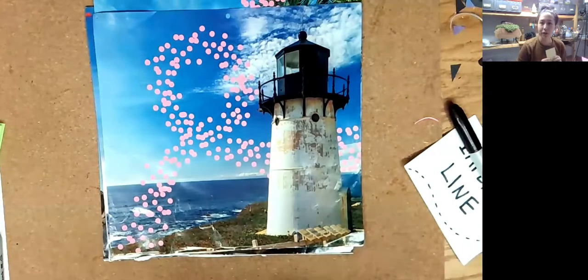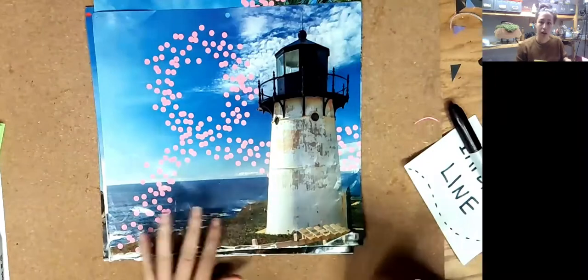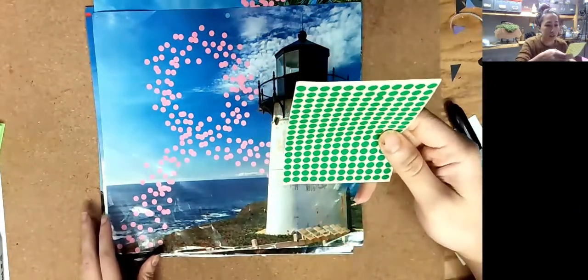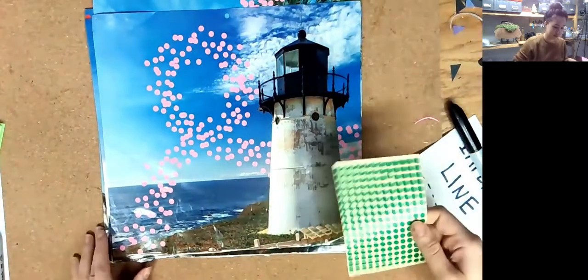Hi there, I'm Miss Laura with the Wichita Falls Arts Council, and today we are going to do an art exercise using a page from a calendar. I'm going to use it for the picture, and a half sheet of these color coding dot stickers found at office supply stores.